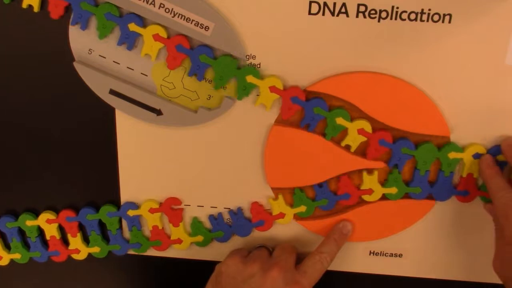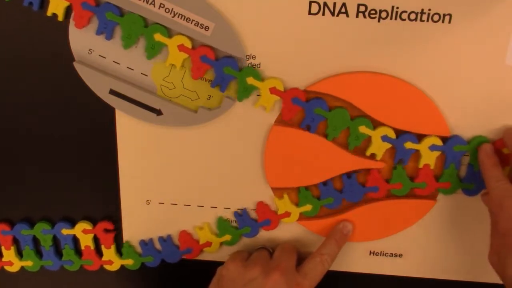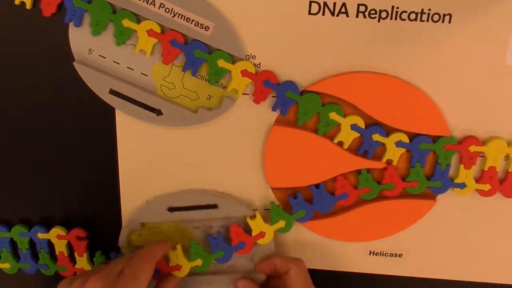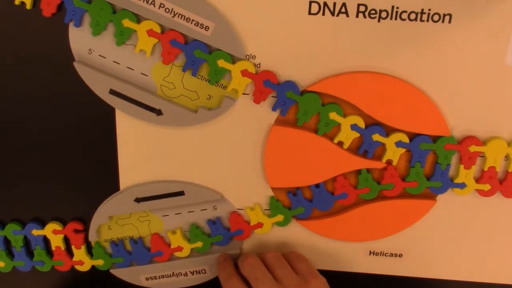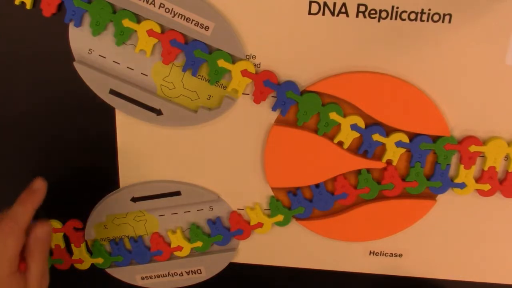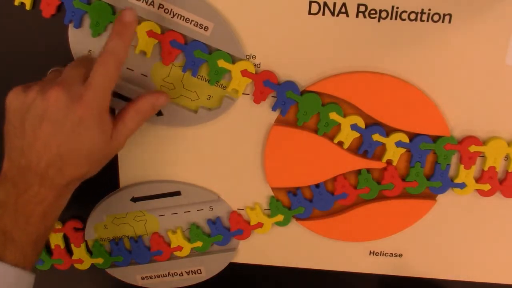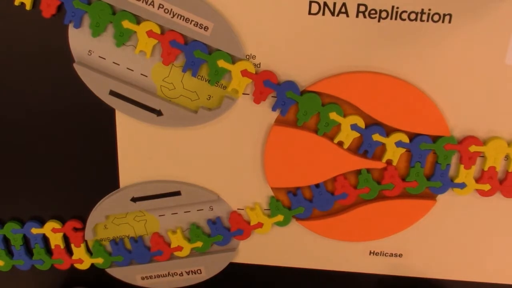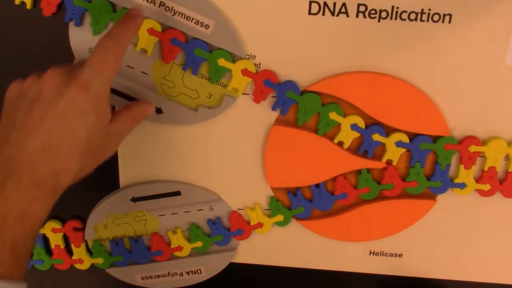Again, it has to wait until more comes out, and then it comes in, and it continues the process again until it again hits where there's already a full copy made. So again, this is the continuous section up here. This is the discontinuous section down here, the leading and the lagging.